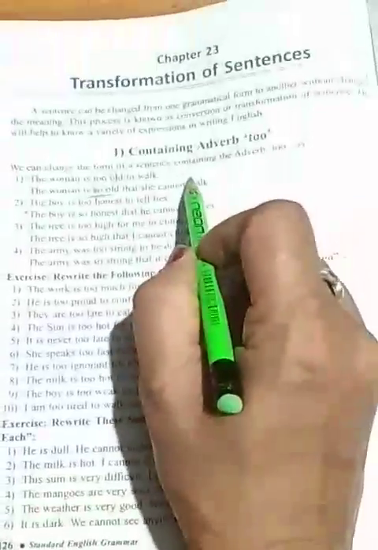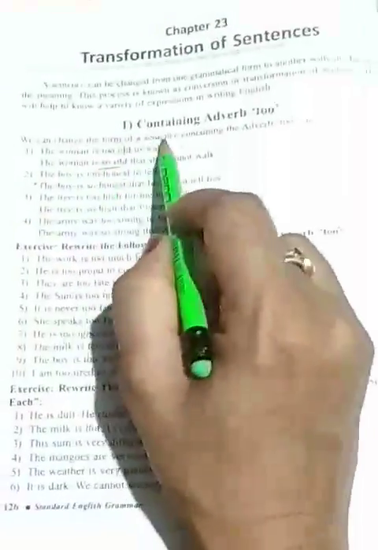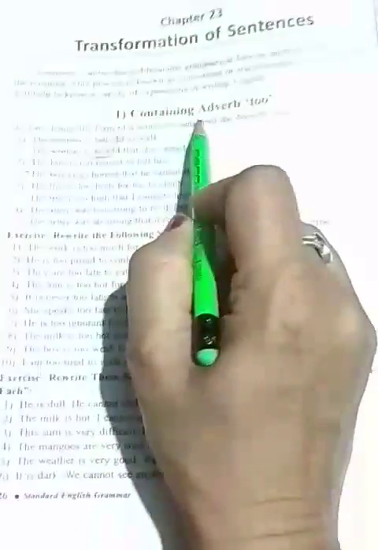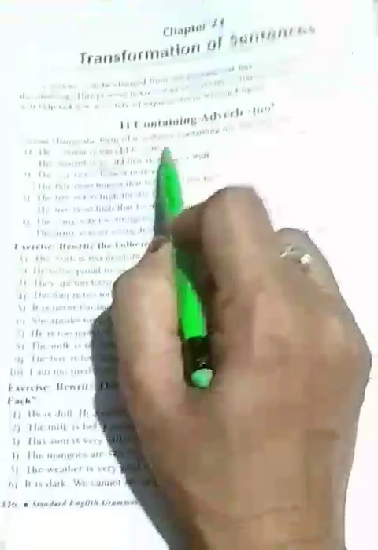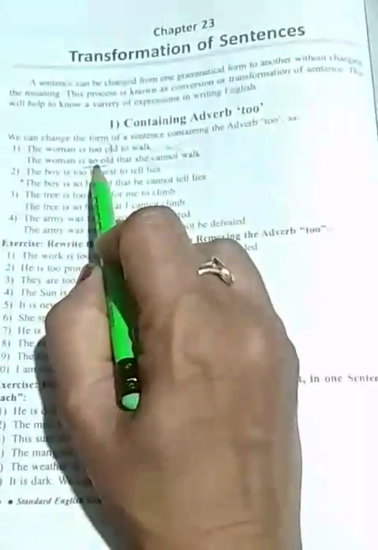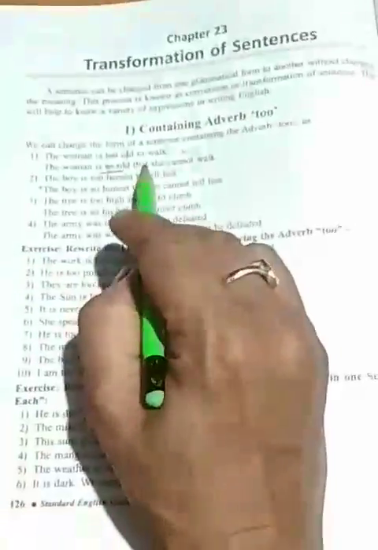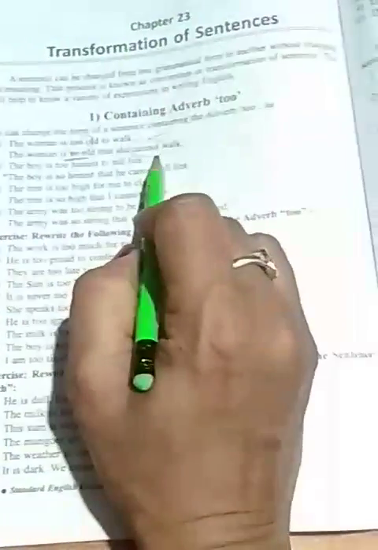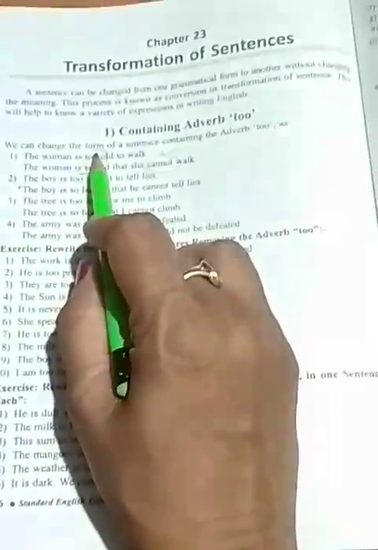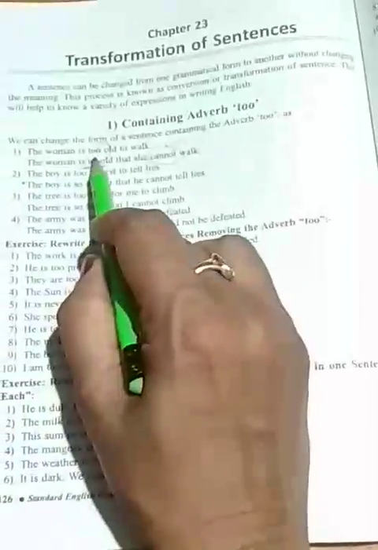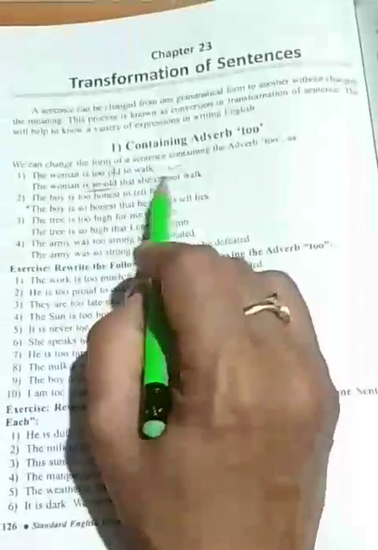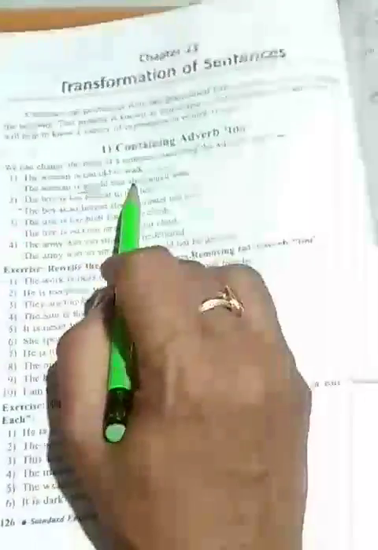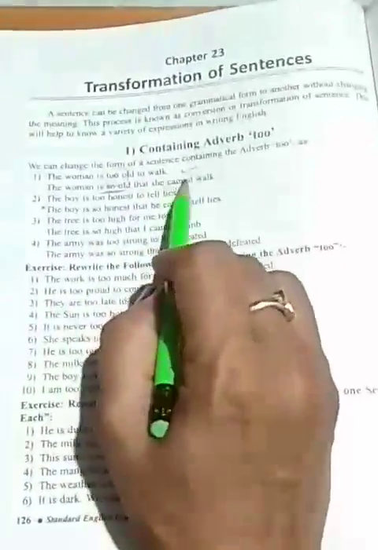Now what have we added here? "So" and "cannot". The earlier sentence was a positive sentence. Now it has become a negative sentence because we have added "cannot". The woman is so old that she cannot walk. The meaning will be the same, but the form is different. We have added "so" and "cannot". The meaning remained the same, but only the form of the sentence changed.